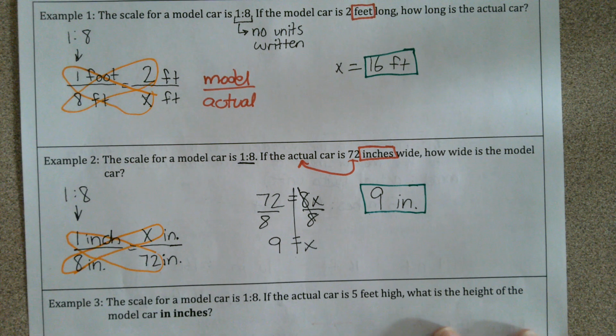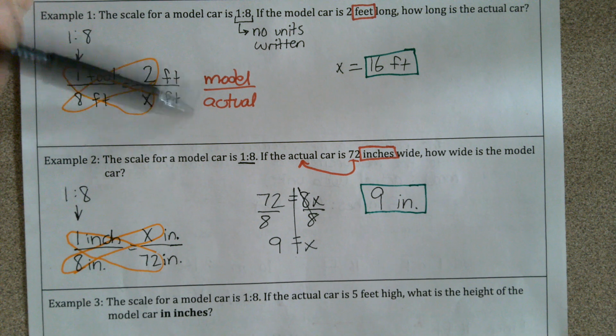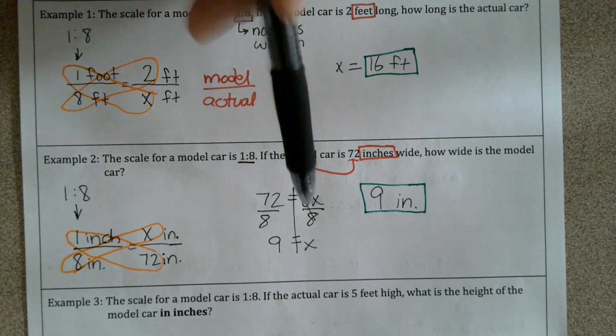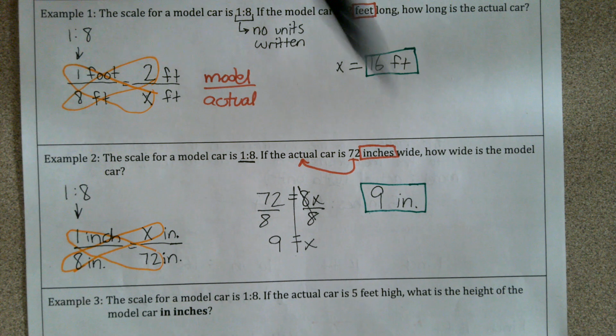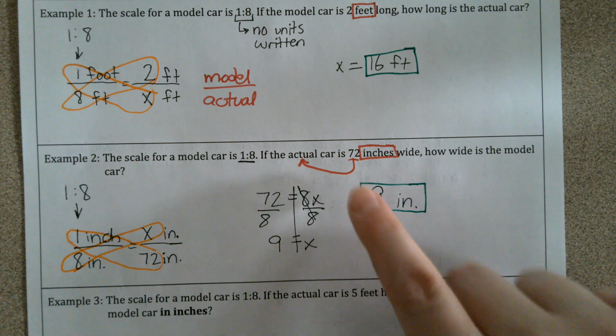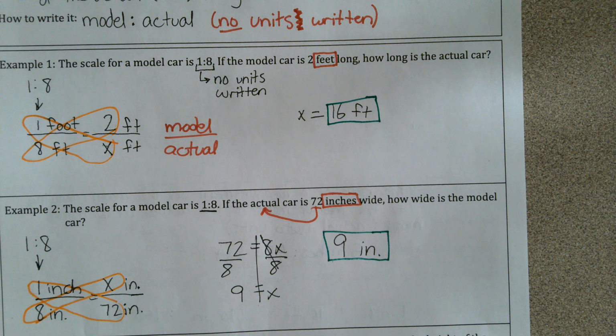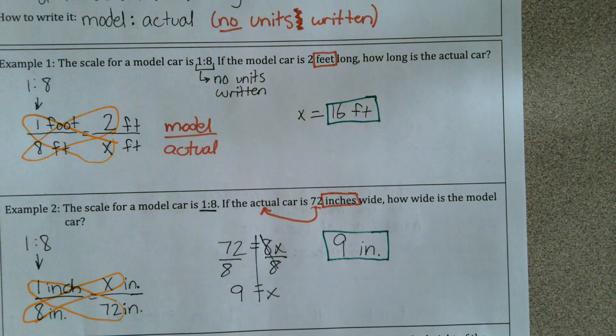When we're setting up the proportion, we're thinking about two things: the model over the actual, and then when they give us something, we have to figure out, okay, is it model or is it actual? Just about reading the directions and putting the numbers in the correct places. And then, of course, assigning the units where they go. Those are the main things to think about. I wouldn't get too caught up on the words length, width, height, all those in these problems.